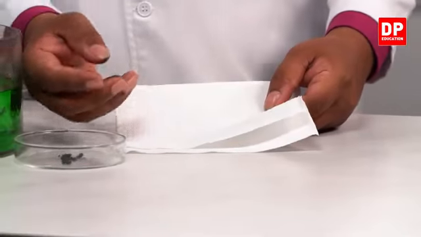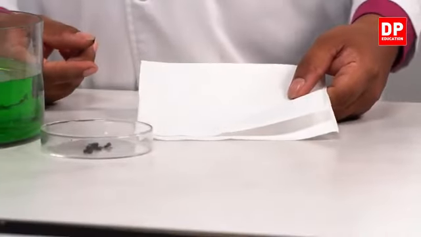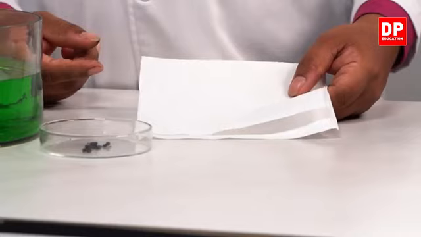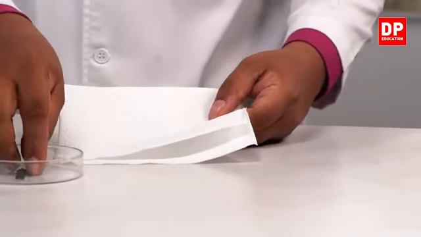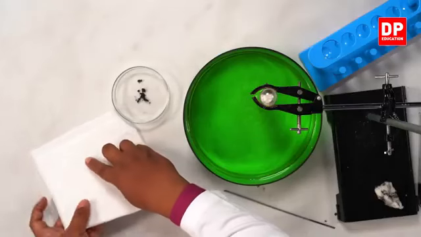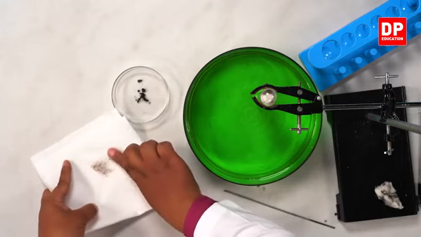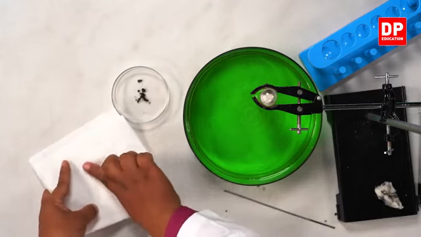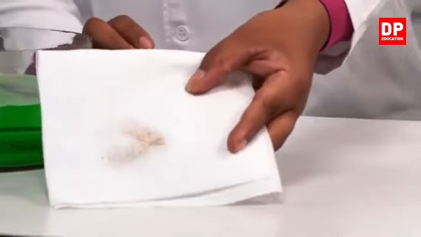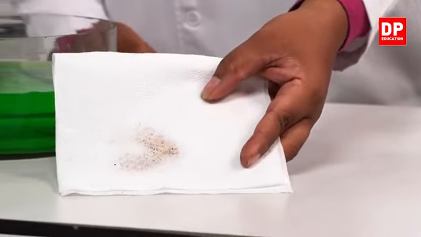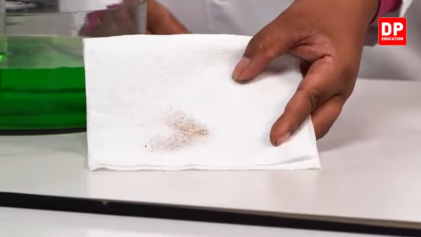Now I'm going to rub this iron powder against this white paper so that you can see a very clear image. I have rubbed it against the paper here. You can see there is a brownish yellow color stain.